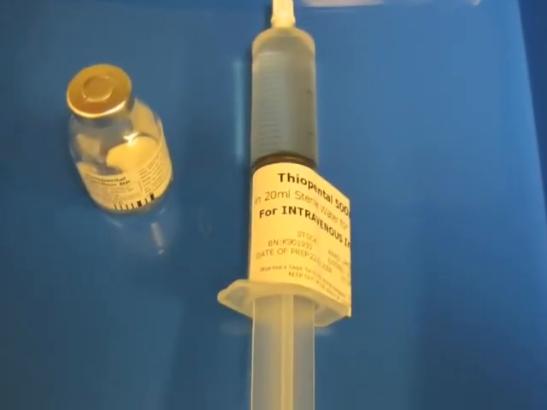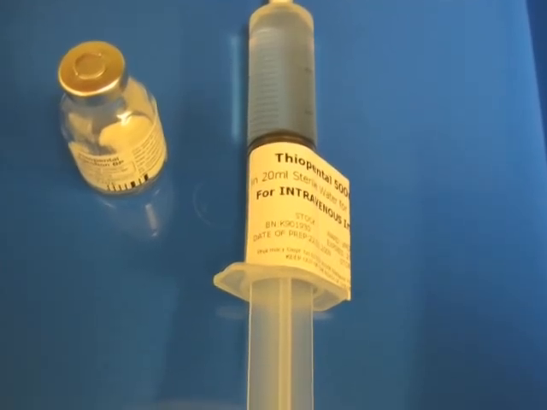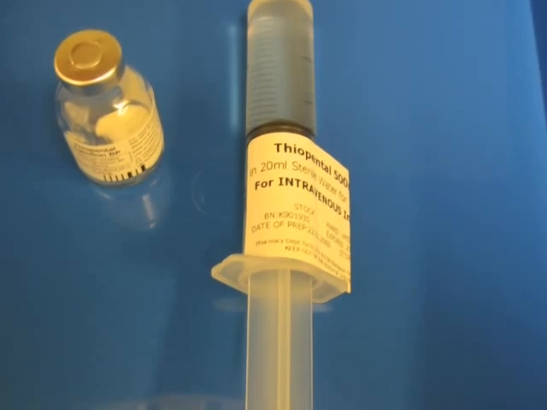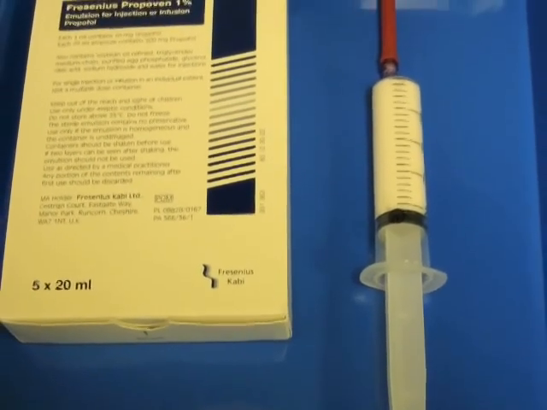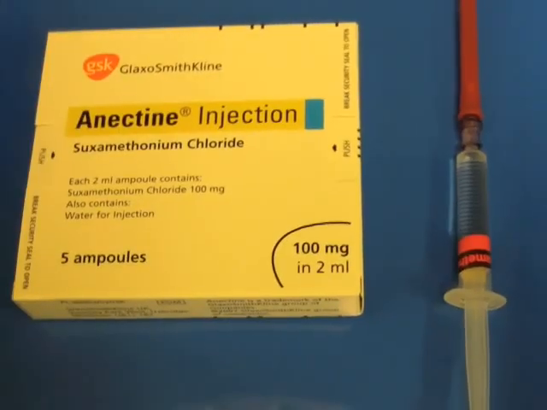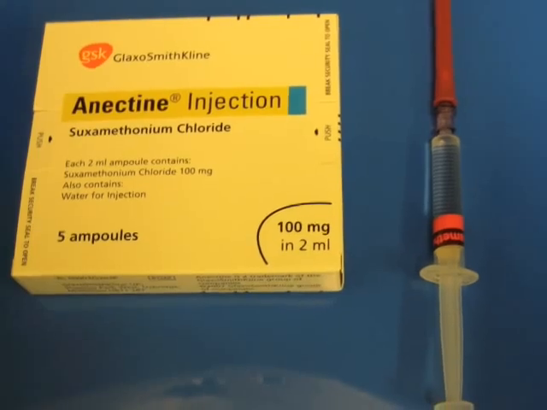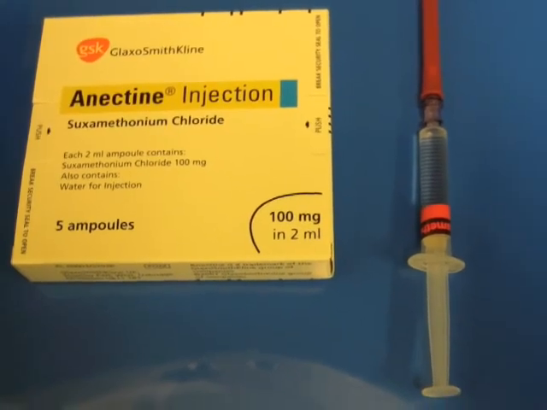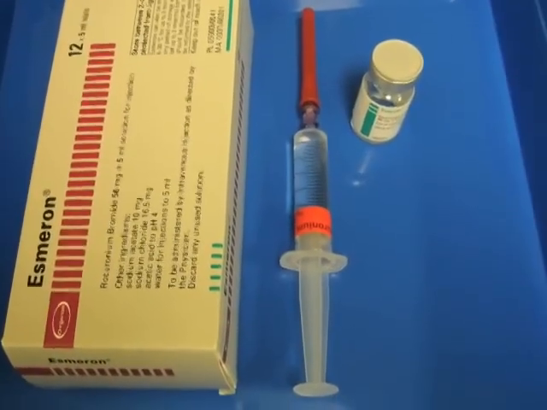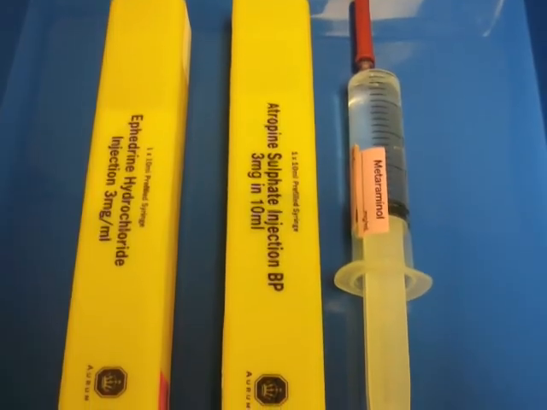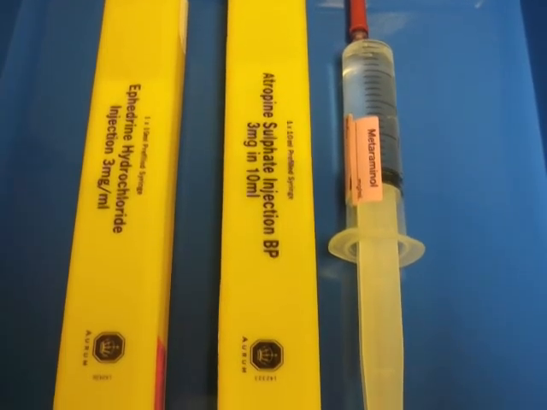Commonly used induction drugs are either thiopentone or propofol. Thiopentone is available as 500 mg in a vial and is diluted to 20 ml. Propofol is available as 1% in a 20 ml ampule. Commonly used muscle relaxant is succinylcholine, but sometimes rocuronium is used. Succinylcholine is available in a 2 ml ampule and rocuronium in a vial as 50 mg in 5 ml. Resuscitation drugs like ephedrine, atropine, and metaraminol should be available as cardiovascular collapse can occur at induction.